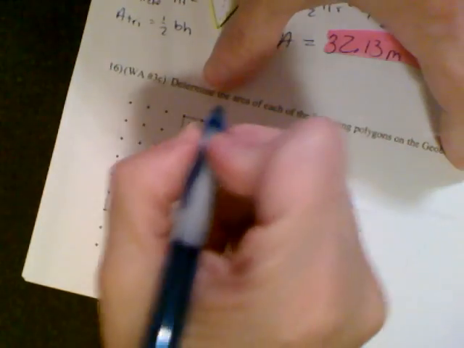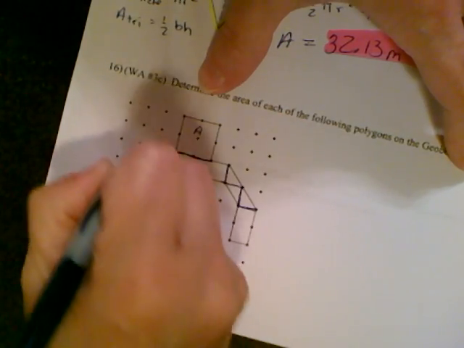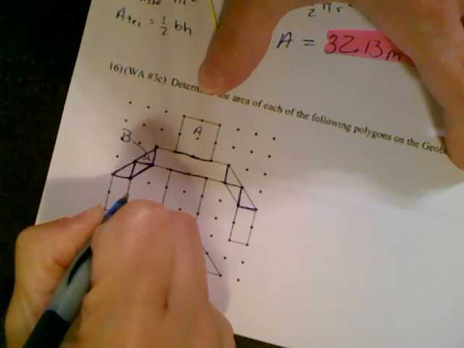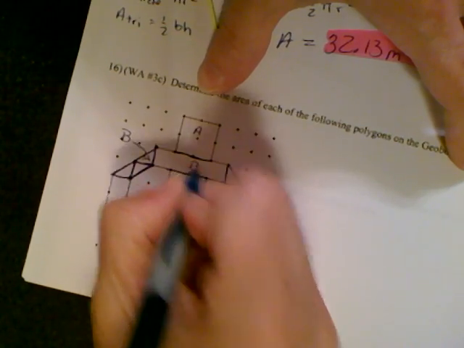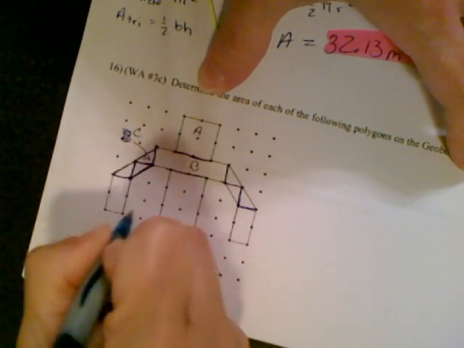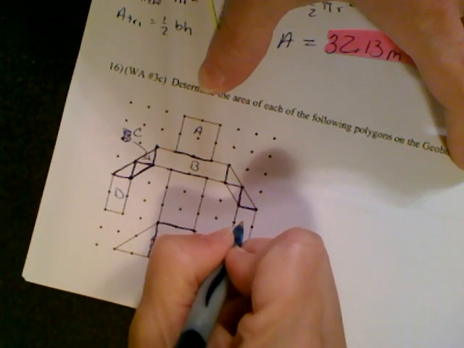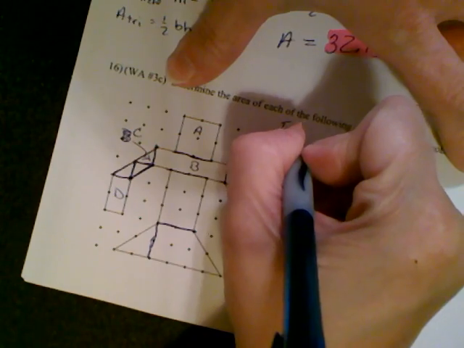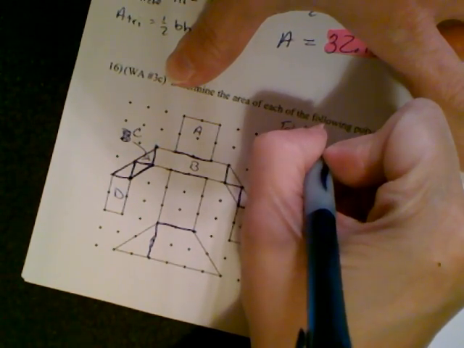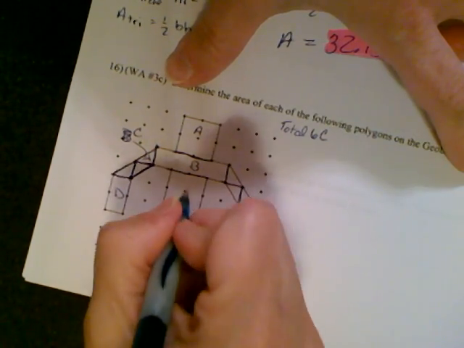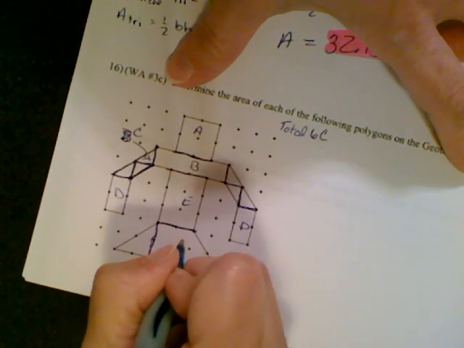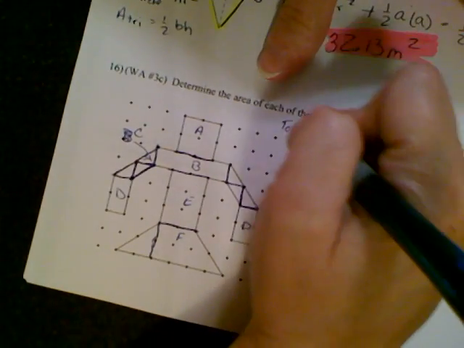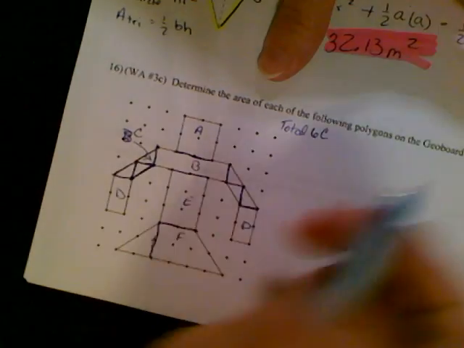So, how do I do this? I call these different regions. This is A. Let's call this B. Actually, I called this B. Let's call this C. This is D. So I have D and D here. And I have 6 C's. There are a total of 6 part C's. Call this part E. And this trapezoid, that's the feet, part F. And then I find the area of each individual piece.